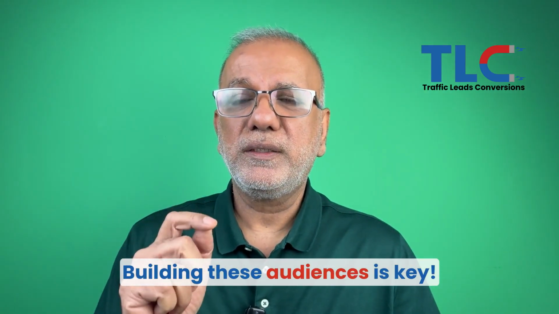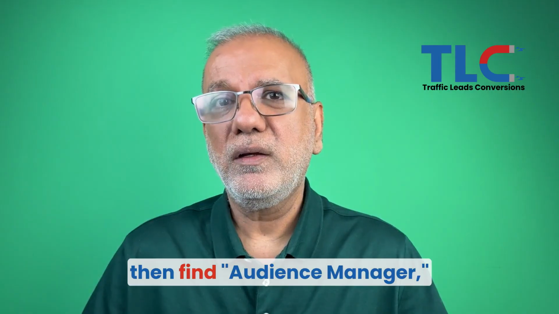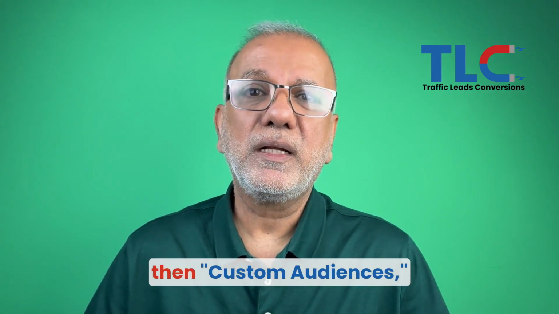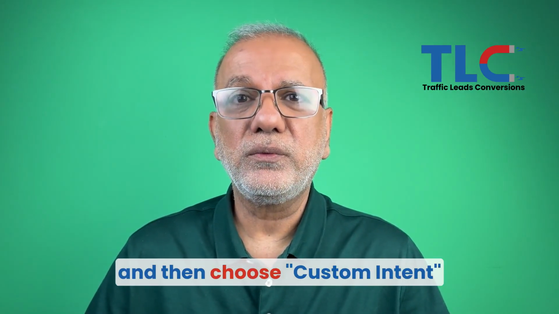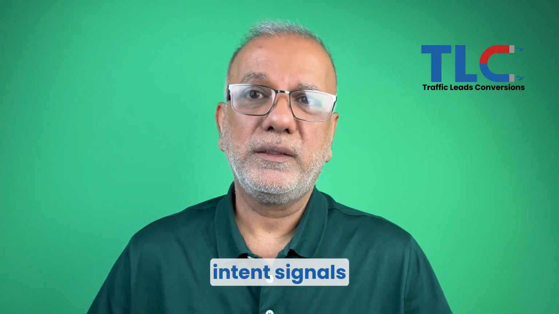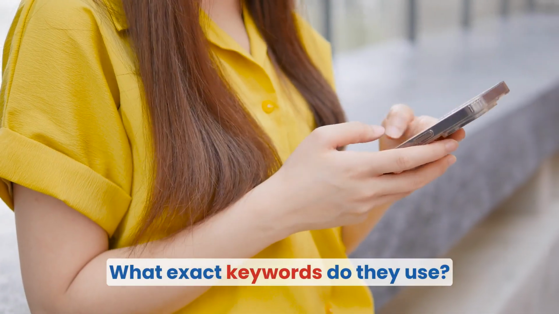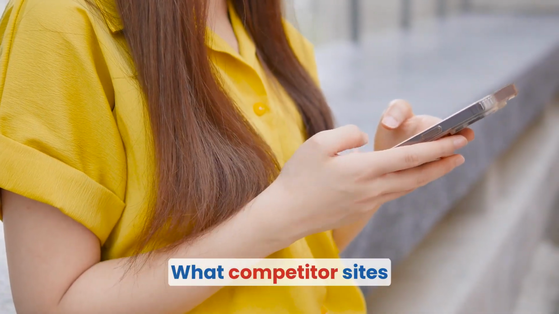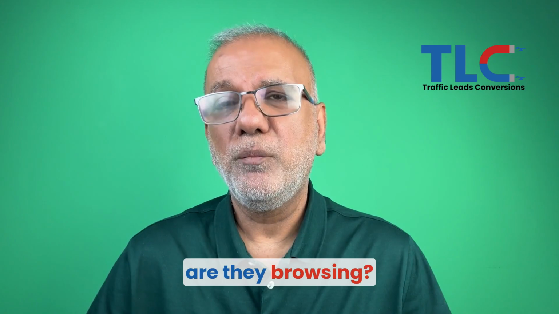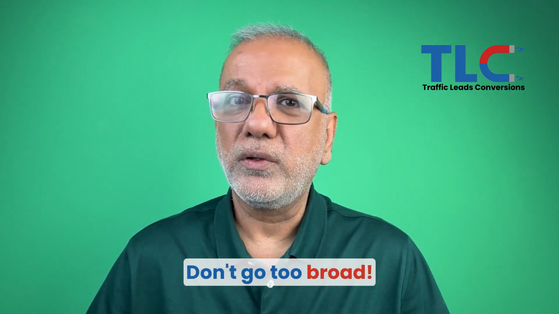Building these audiences is key. You go to Google Ads, then find Audience Manager, then Custom Audiences, and then choose Custom Intent. Here you'll define your intent signals. Think like your customer. What exact keywords do they use? What competitor sites are they browsing? Be specific and comprehensive. Don't go too broad.